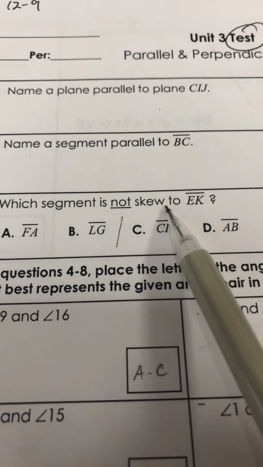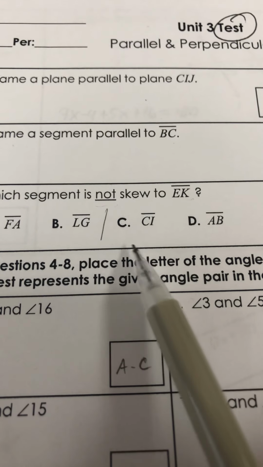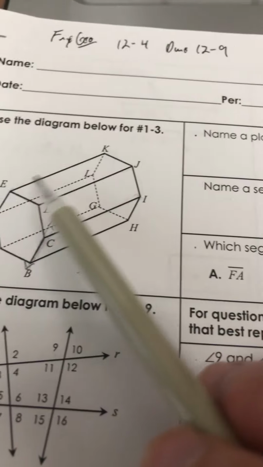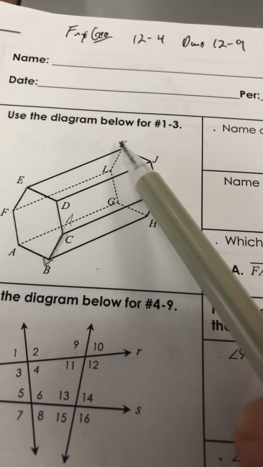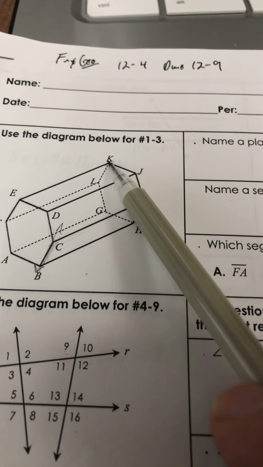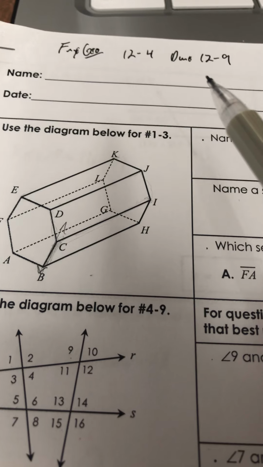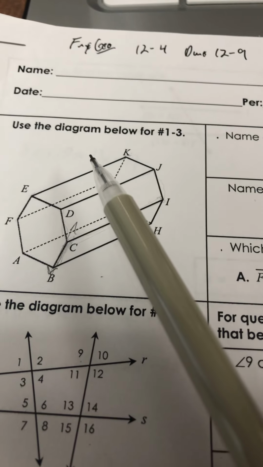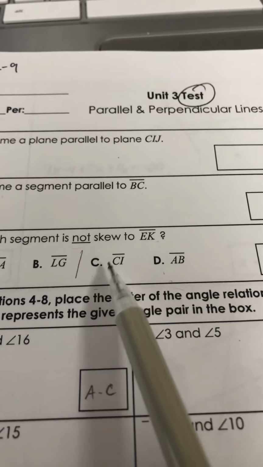Which segment is not skew to EK? I'm going to tell you it's either C or D on this one. I'm going to split these for you so you have a little bit less to look at. EK is right here. Not skew means, in this case, the choice that you're going to choose is actually going to be parallel to EK. So that means it's not skew. So you have these choices.